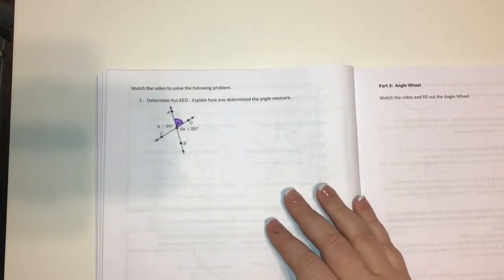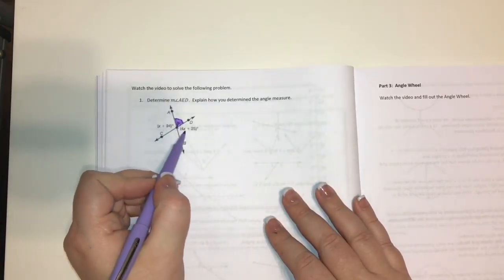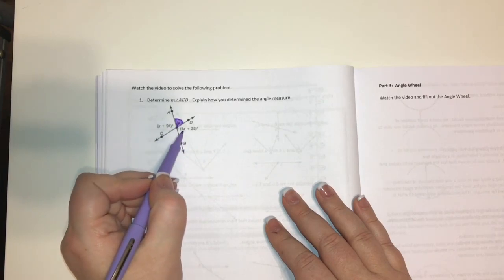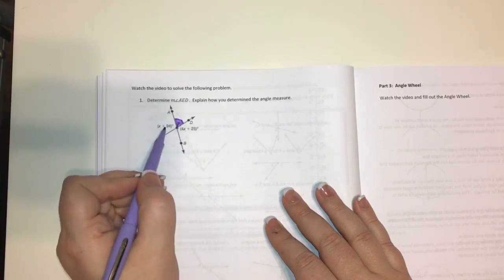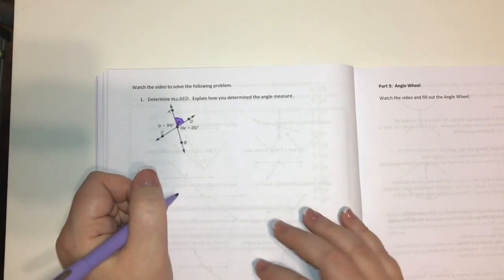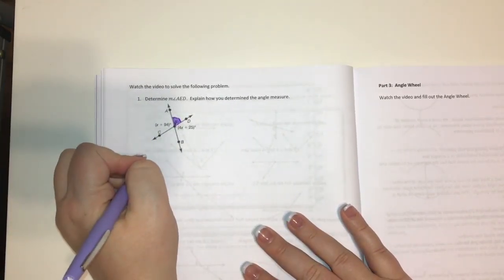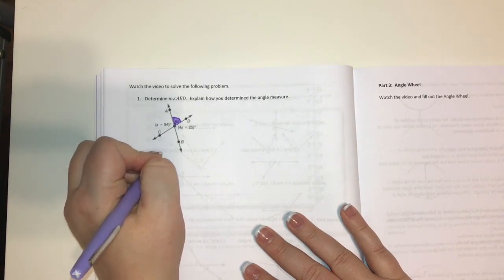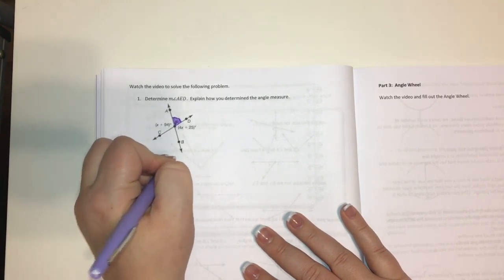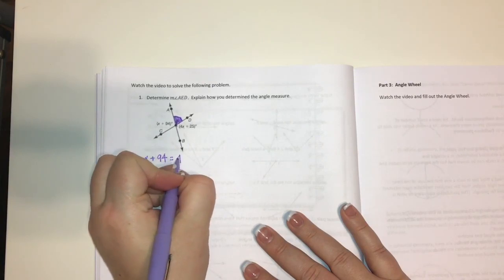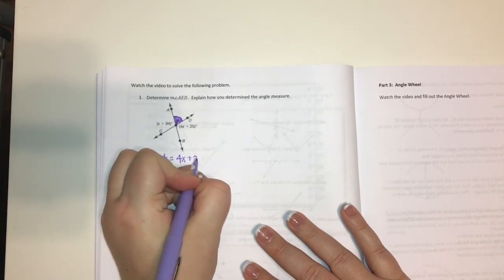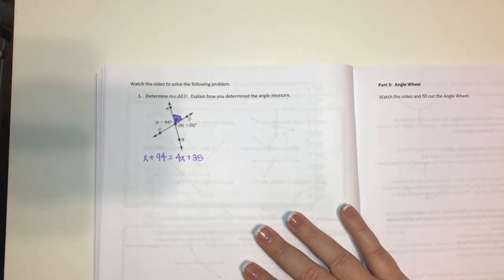The first thing that I see is that we have vertical angles. And remember that vertical angles are across from each other at an intersection. They are also congruent. So right away, I know I can set up an equation. So my equation, I'm going to have x plus 94 equals 4x plus 25. So now I'm just going to solve for x.